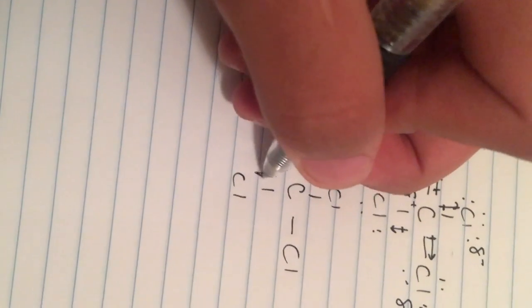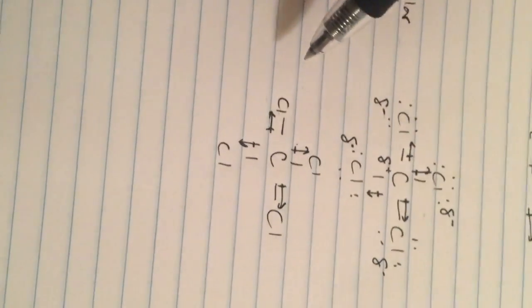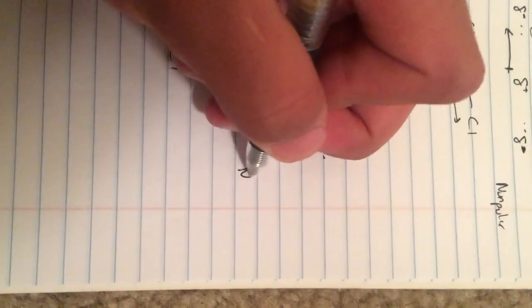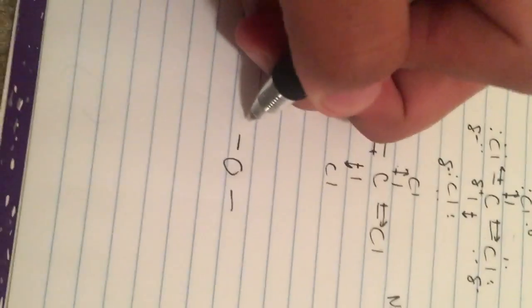So now you could do the geometry. C, Cl, Cl, Cl, Cl, you have all of these bonds cancel each other out. All these straight bonds can cancel each other out, and that makes this also nonpolar. NP. So last you have O3, and in this case it doesn't matter which oxygen is the central atom.